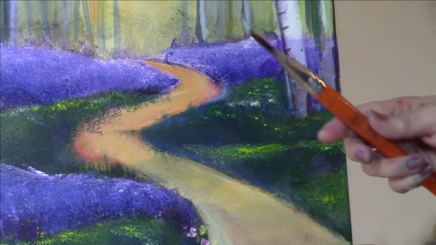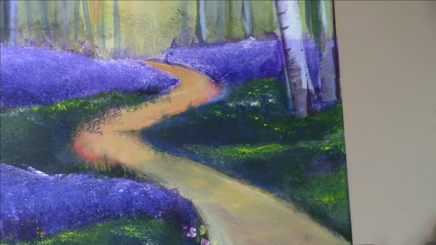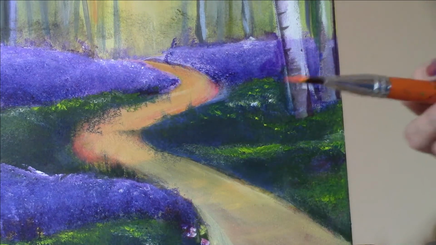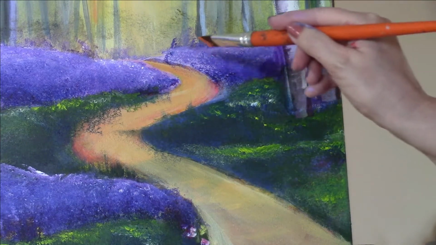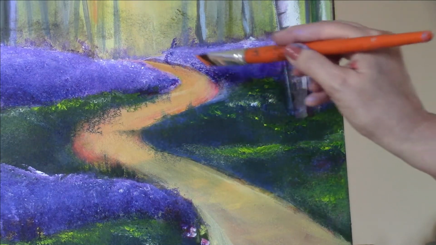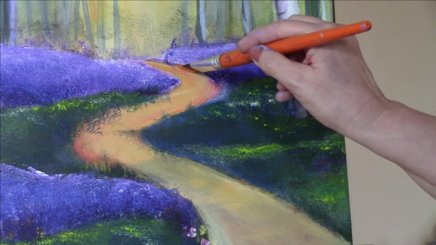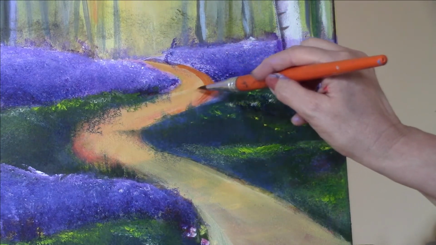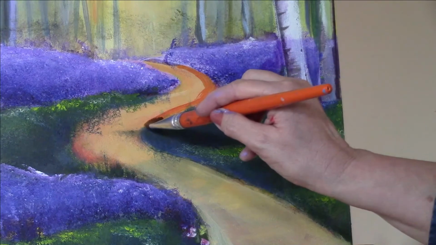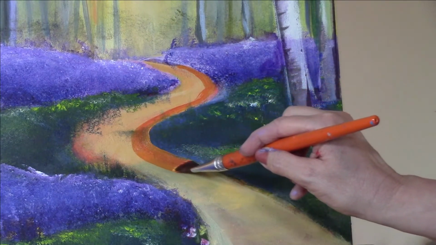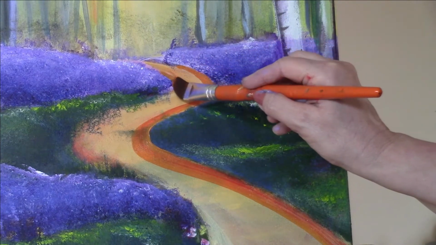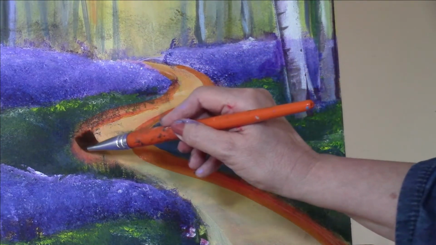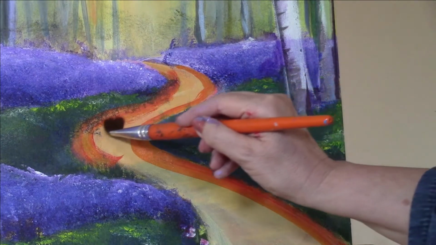So with acrylic, you always start with your darkest color first. I'm going to be mixing this dark yellow that I have, and I will be mixing it with a bit of red to give a very lovely orange color. I'm not going to put it right where it meets that misty area, because that will be a lighter area. But you can go around the corners. Your lightest area of the road will be in the middle.